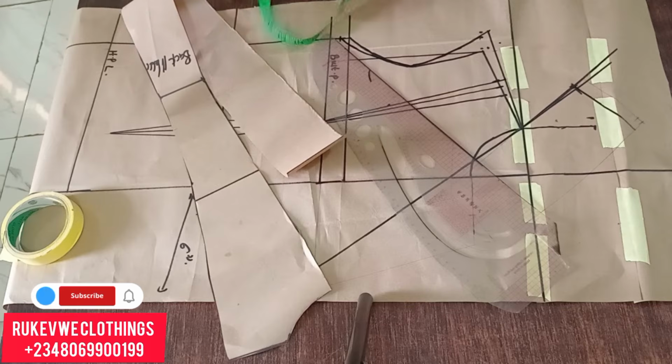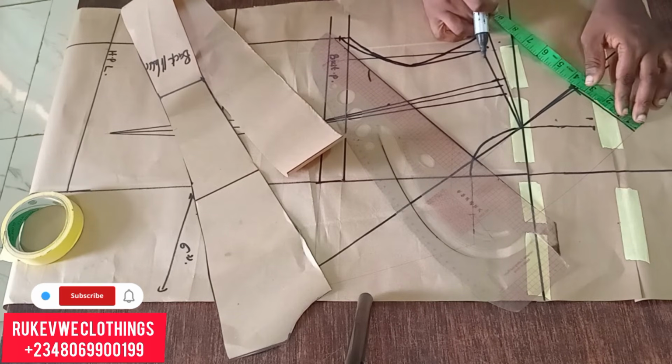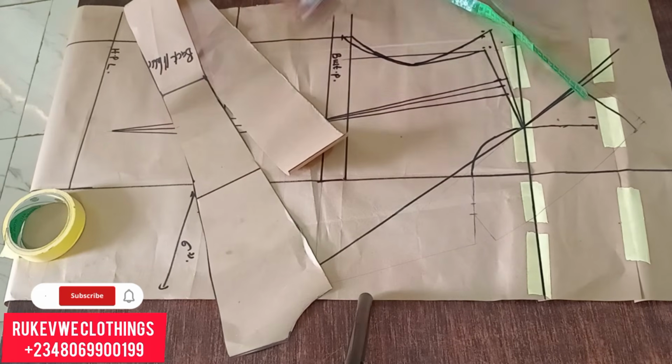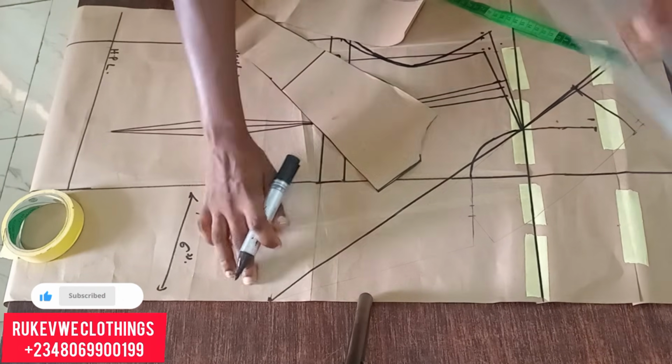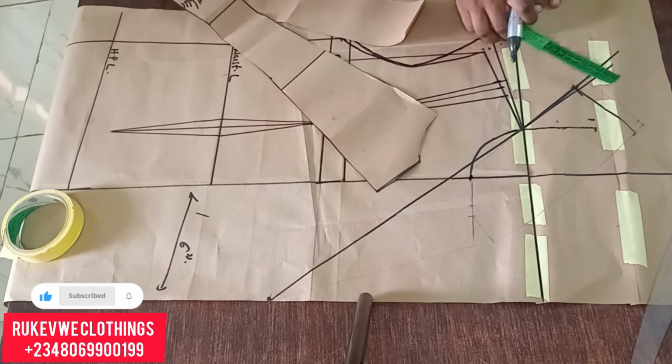So I'm going to measure my 3.5 inches and measure my 3.5 inches. Then I'll go back to the neckline on the front bodice. Now extend that line by 3.5 inches.